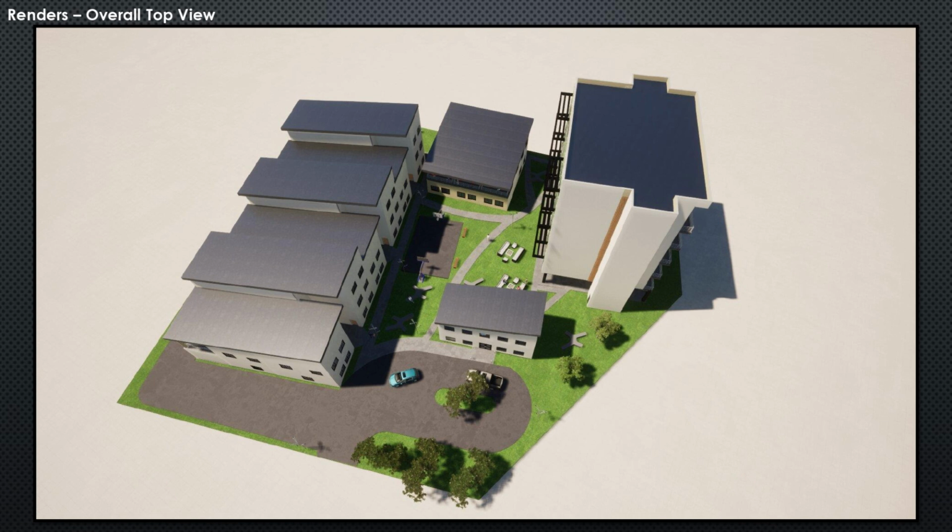The overall top view shows a 3D rendered view of the site and how it's laid out, showing all the townhouses, condos, apartment buildings, and common spaces. All this gives you a good idea of how the project ended up as a whole.